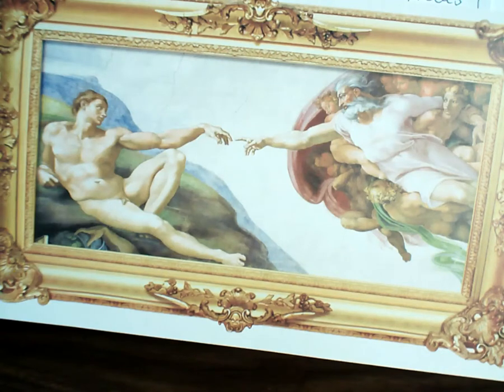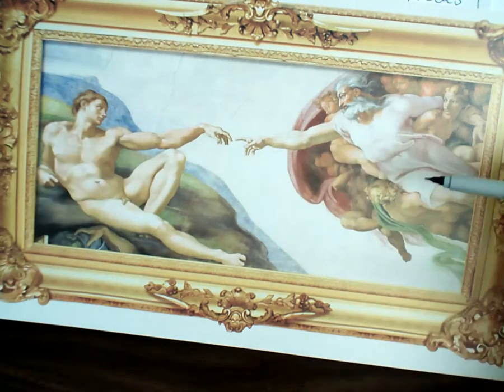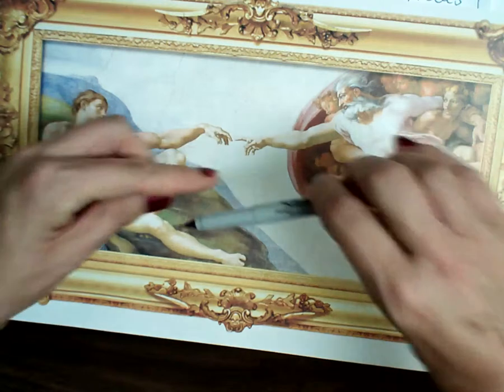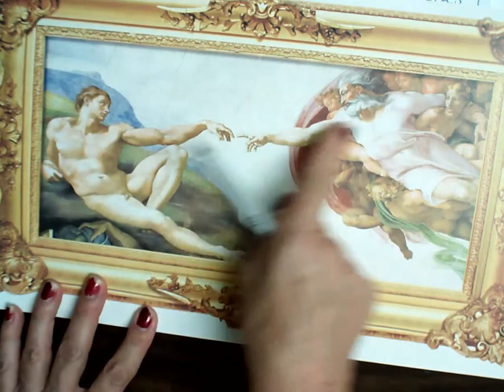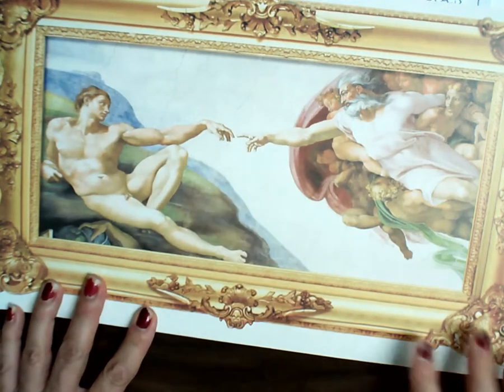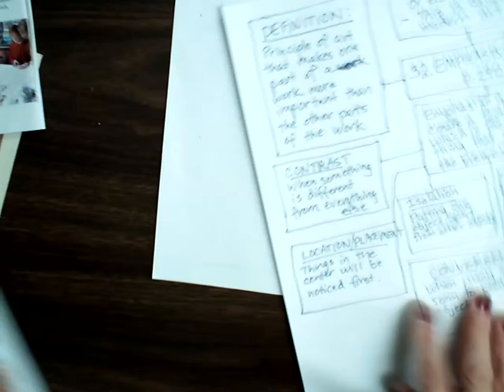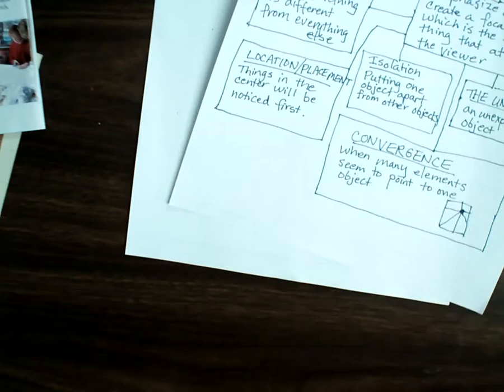Okay, but what is this called? What's happening here? Two lines are converging, okay? So this is an example of convergence and also placing it in the center. I'm going to test you a little bit more, see if you've got this down. What about this one? This is another famous one.